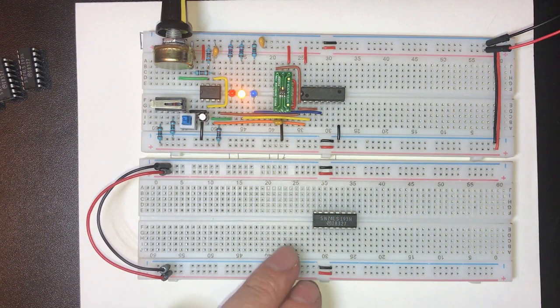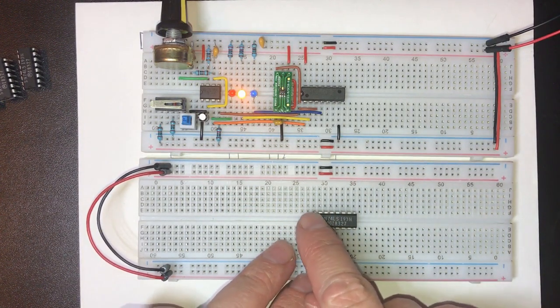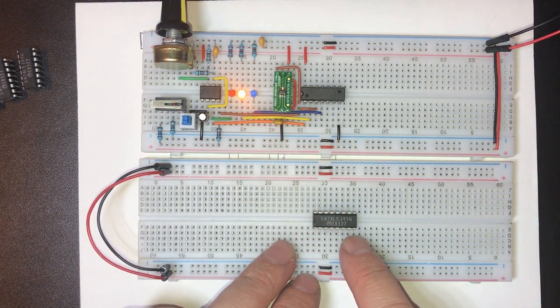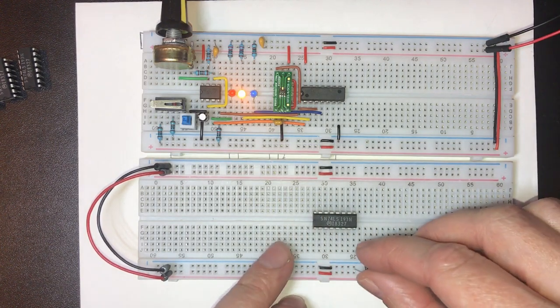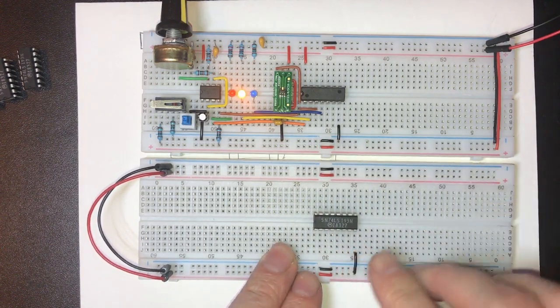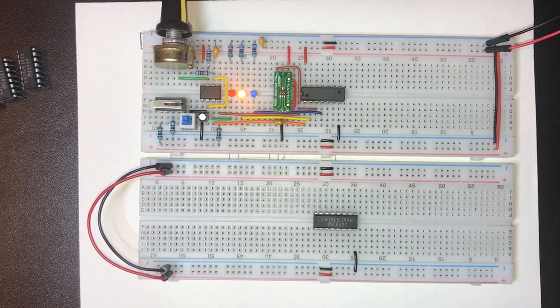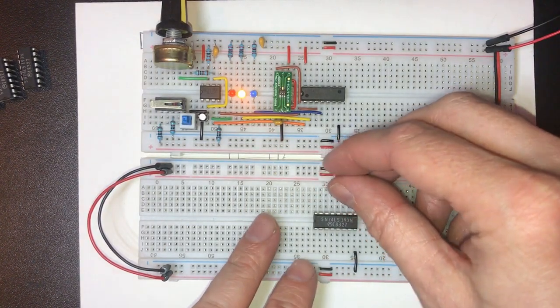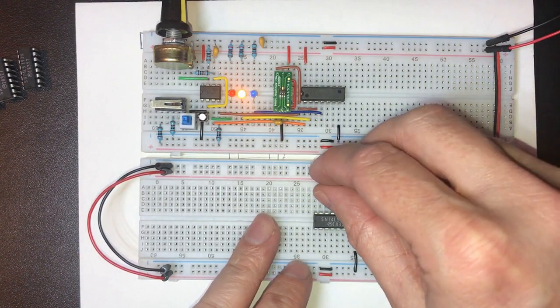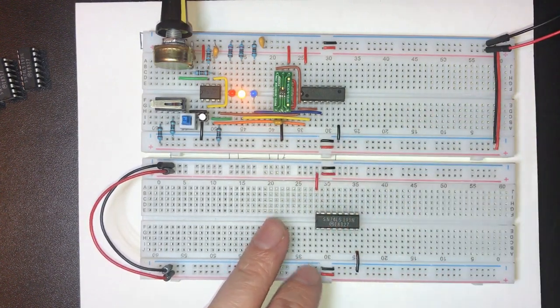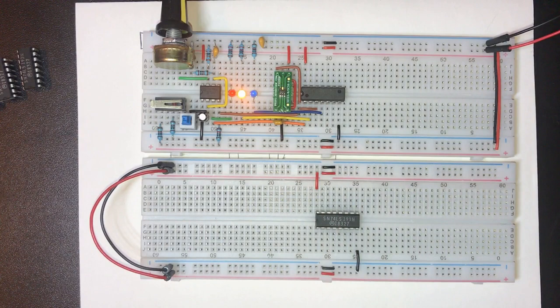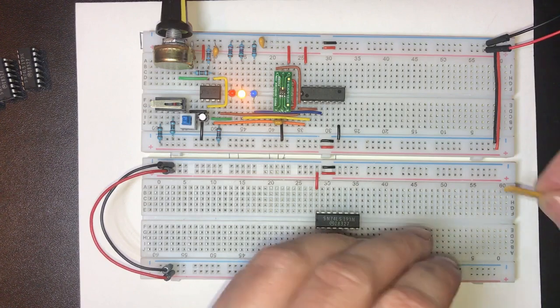So we've got VCC in on the top left pin and ground on the bottom right pin. Now we need to start looking at these other pins and see what they do. Let's get some LEDs hooked up to the outputs.